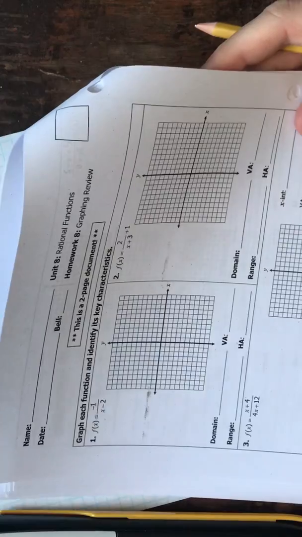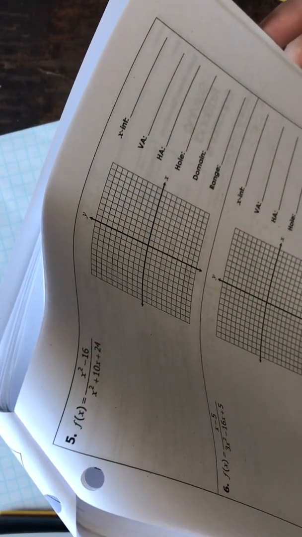All right, so to practice, we are going to go ahead and jump over to homework number 8. Okay, and I want you guys just doing homework 8, numbers 1 through 5. Homework 8, 1 through 5.